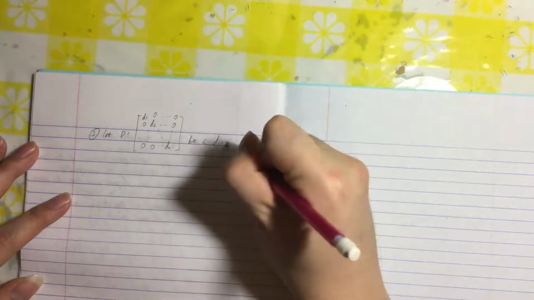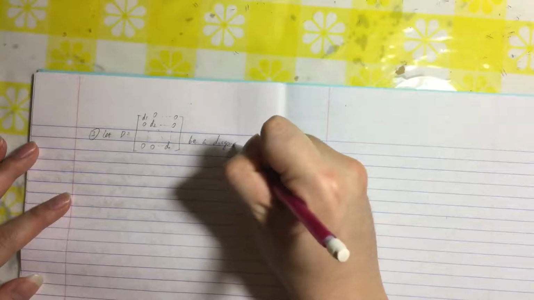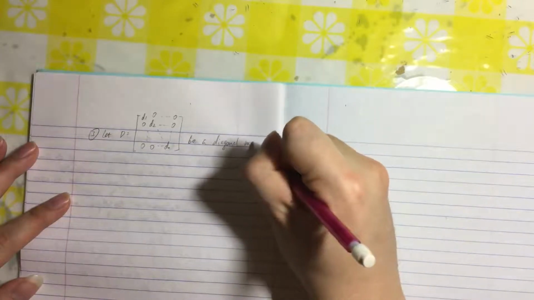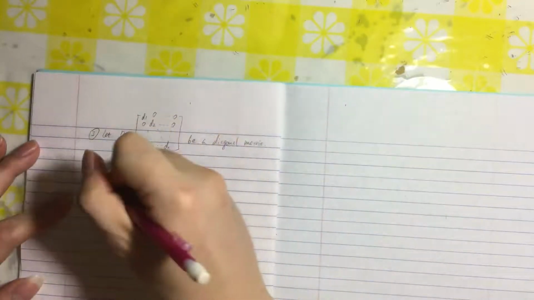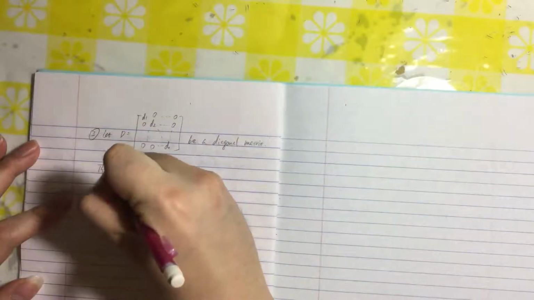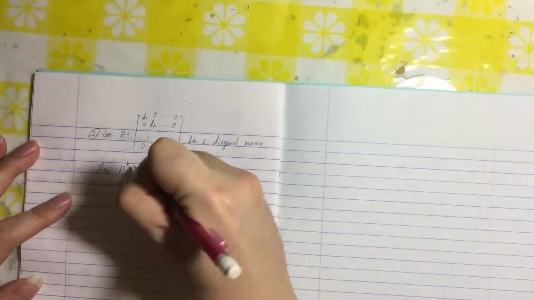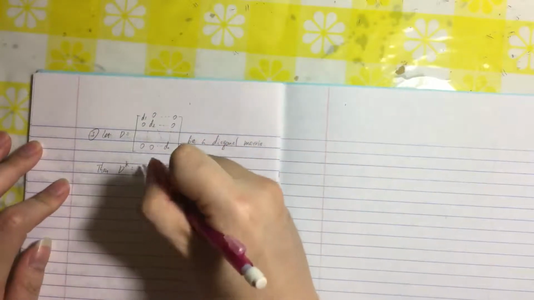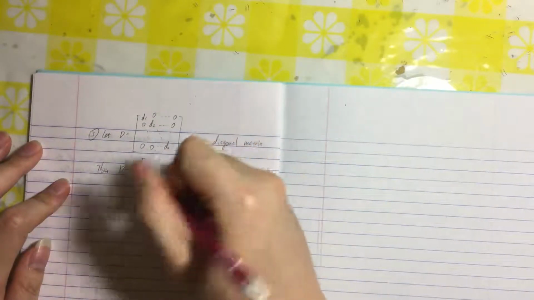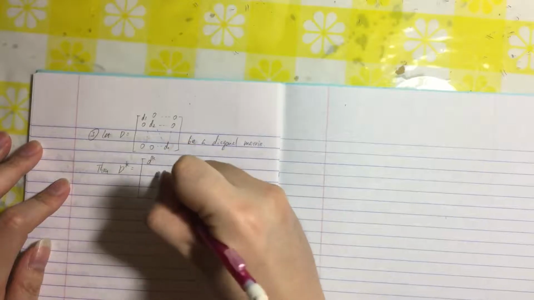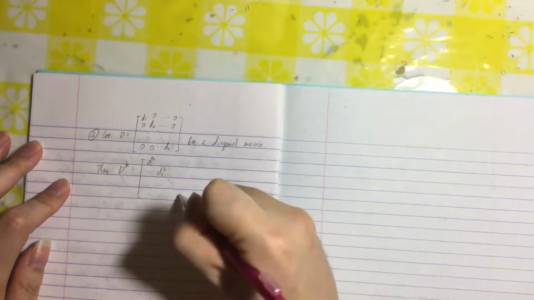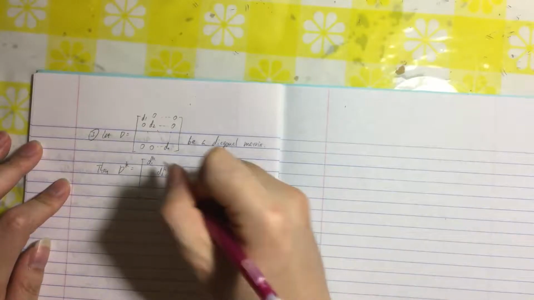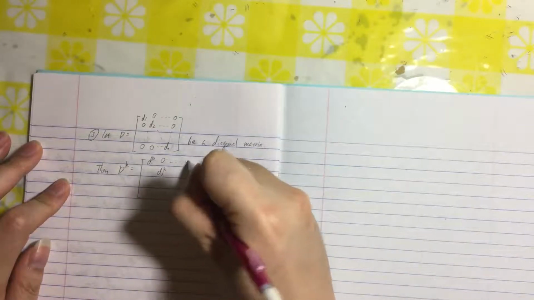Then D to the power k is D1 to the power k, D2 to the power k, and Dn to the power k in the main diagonal, and 0 elsewhere.